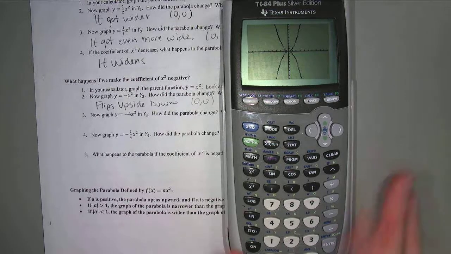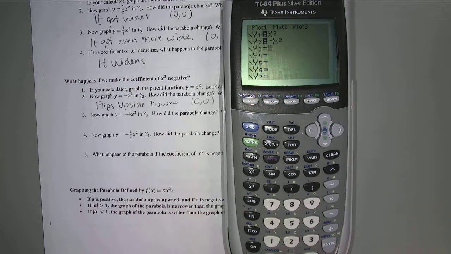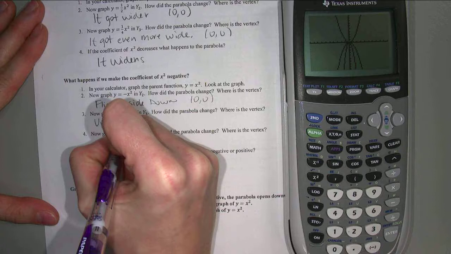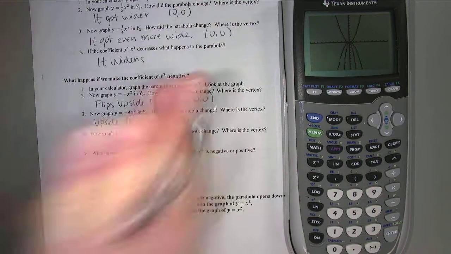So let's go ahead and put in our y equals button on y3, negative 4x squared, and hit graph. And what you'll notice is it throws it down there in that upside down category. The negative makes it flip upside down, but then it's narrow. Okay? So it's upside down and narrow. Or skinny. You don't have to use technical terms.